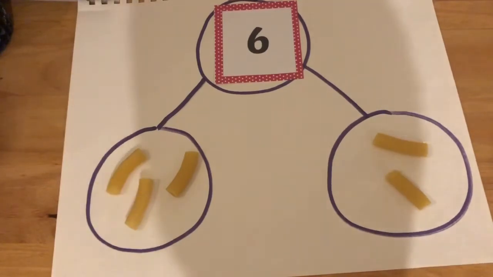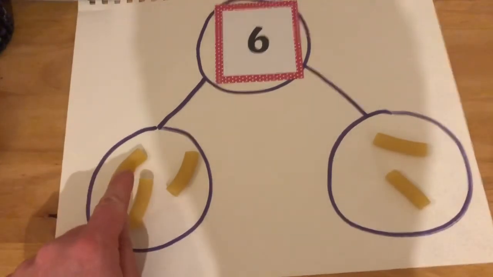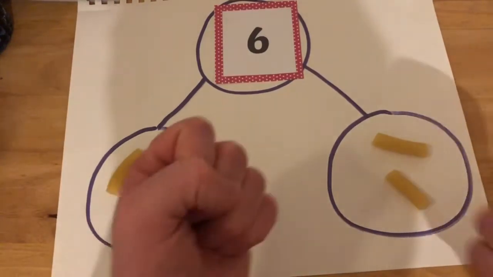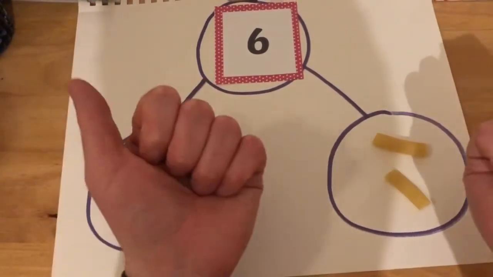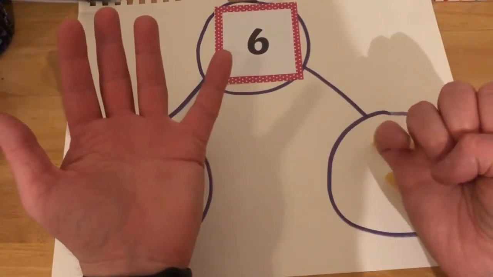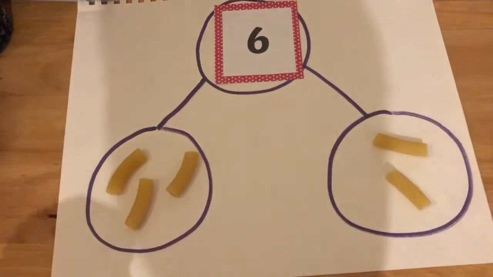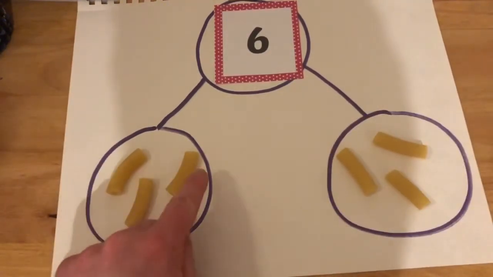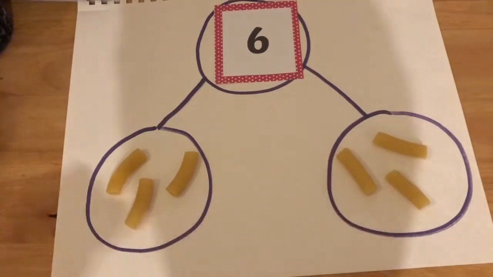Okay, hopefully you paused the video. Let's see. 1, 2, 3, 4, 5. I can use my fingers to help me if I want to. So I need to get to 6. 1, 2, 3, 4, 5, 6. I need to put one more in there. Let's check. Put that one more in there. 1, 2, 3, 4, 5, 6.